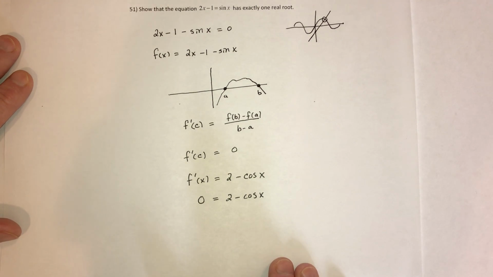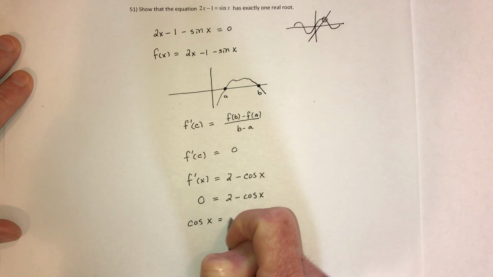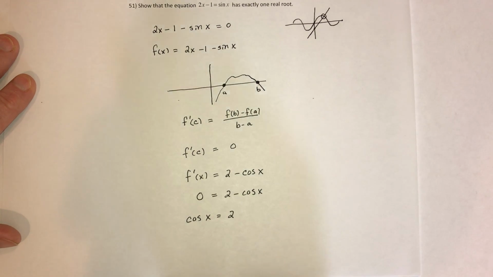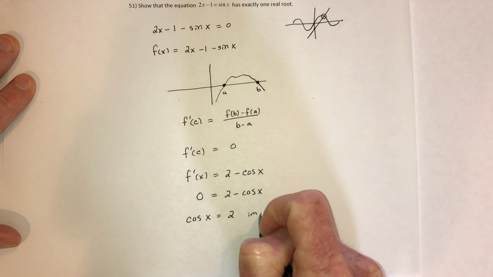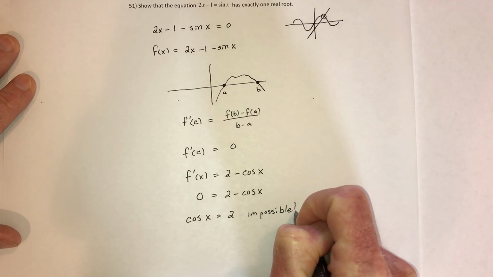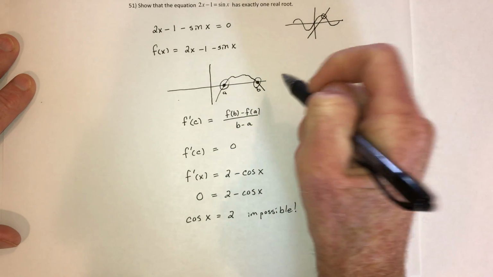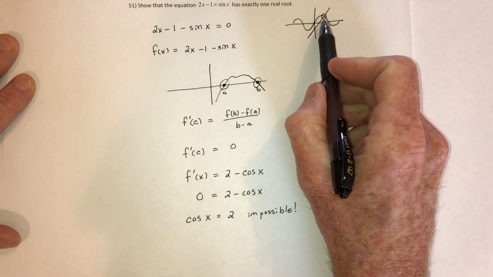Well, once you set it equal to 0, you can add cosine to both sides. And then it says, hey, did you know that cosine can equal 2? And that is impossible because the very biggest that cosine gets is 1. So it can never equal 2. Impossible. Which means that when I said that there's going to be 2 answers, that is impossible. So only one answer is possible.